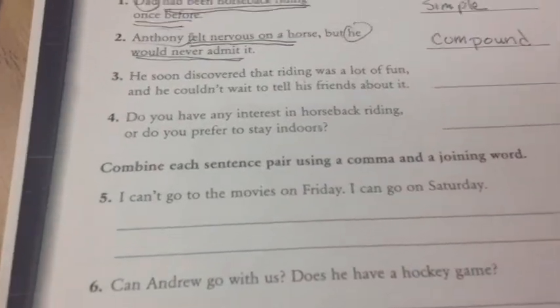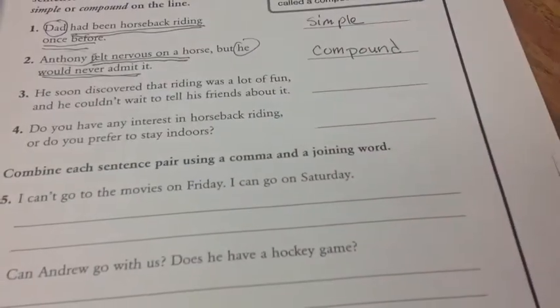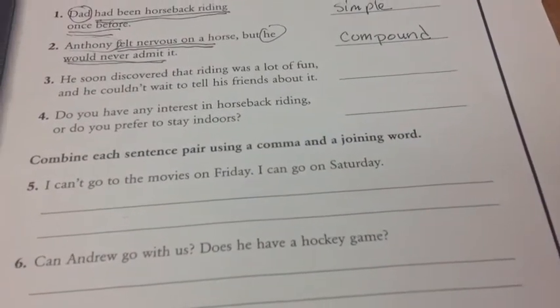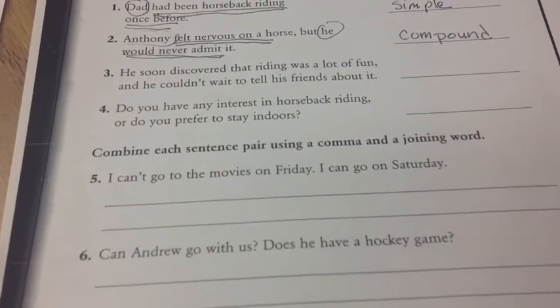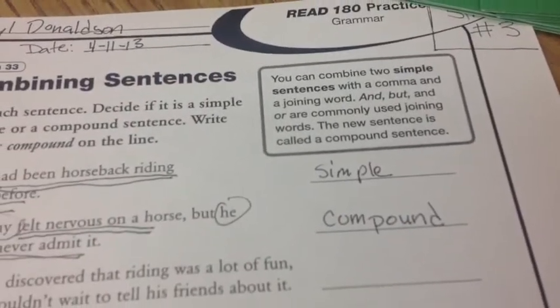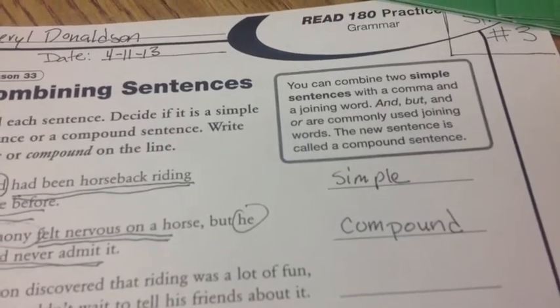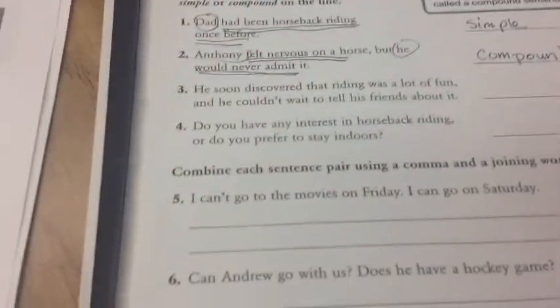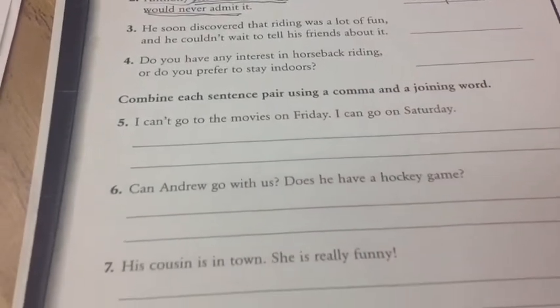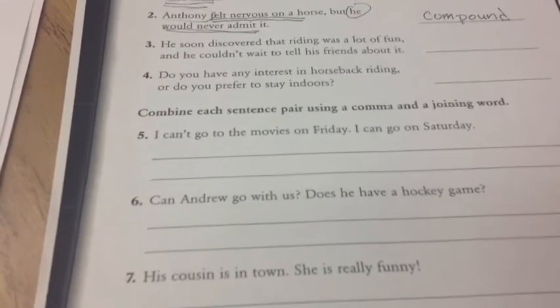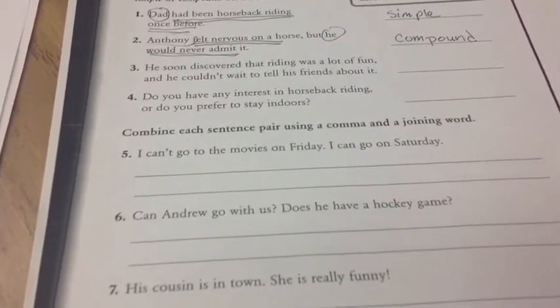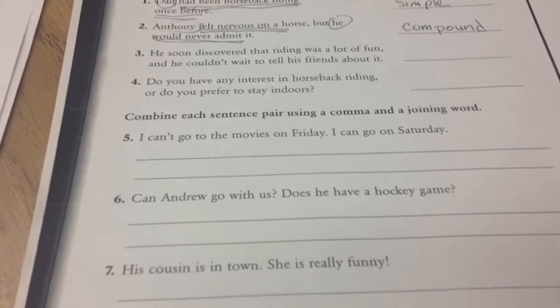It says, combine each sentence pair using a comma and a joining word. Okay, so I know that we need to combine these two sentences with a comma and a joining word. So I'm going to go look at my hint box one more time, and it says I can use and, but, or or. Those are really commonly used joining words. I also know from my previous lesson and the acronym FANBOYS that there are more than just those three, but let's go ahead and look at these sentences and see which ones we can use.